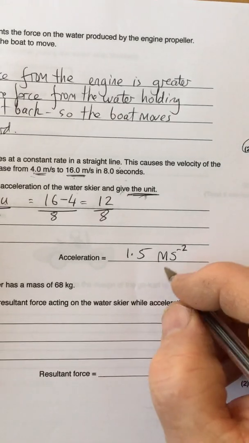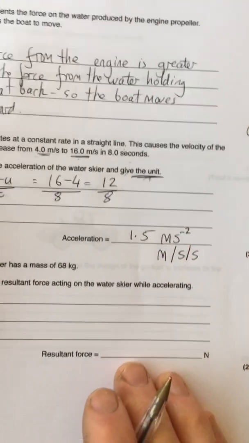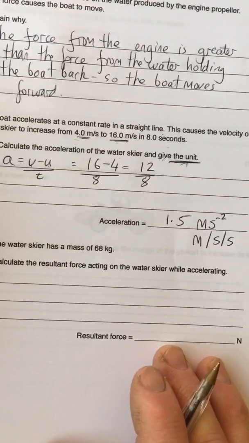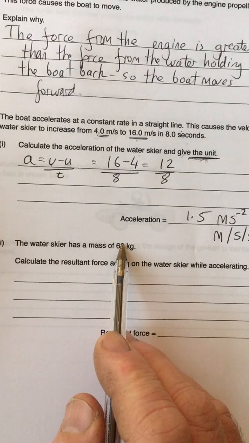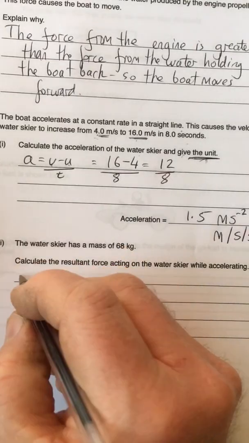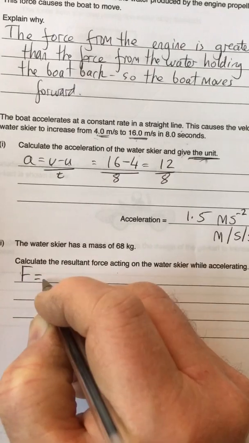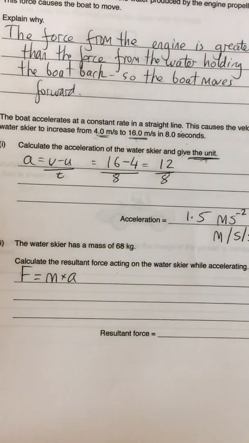You can either do it like that, or it's meters per second per second. They will accept either one. So the next part, the water skier has a mass of 68 kilograms. Calculate the resultant force acting on the water skier whilst accelerating. Next formula, force equals mass times acceleration, F equals ma.